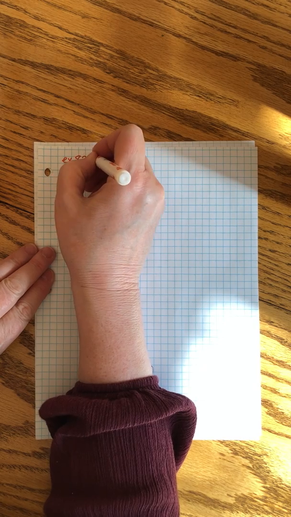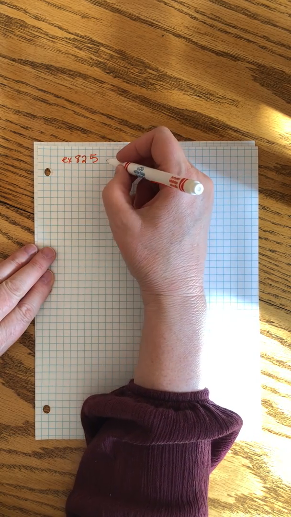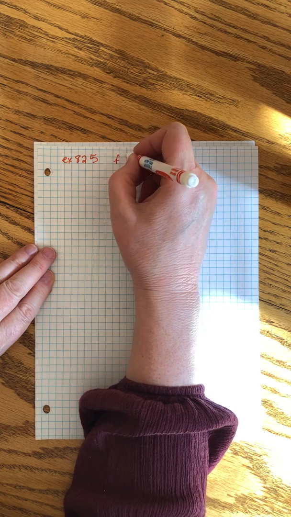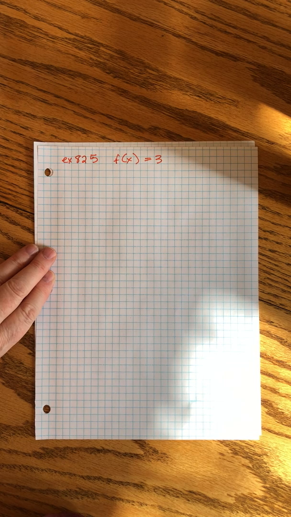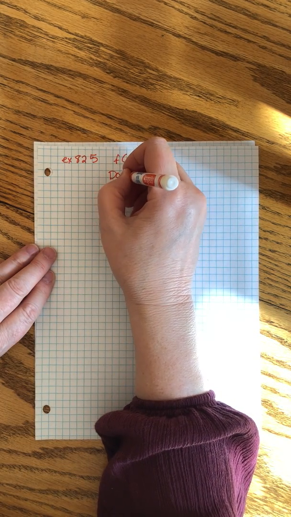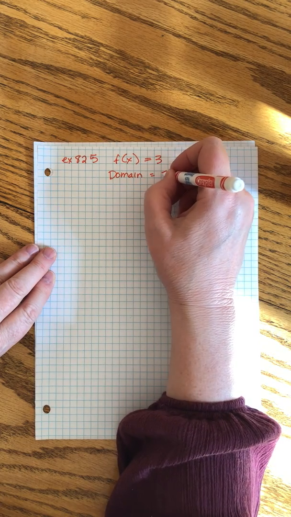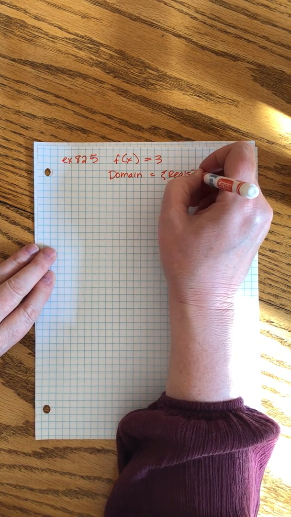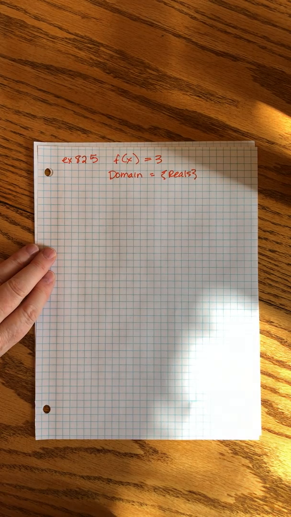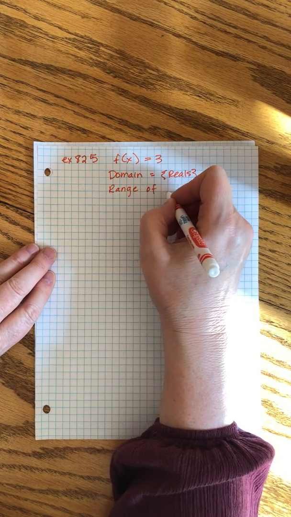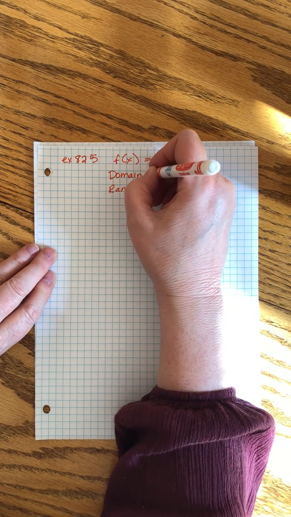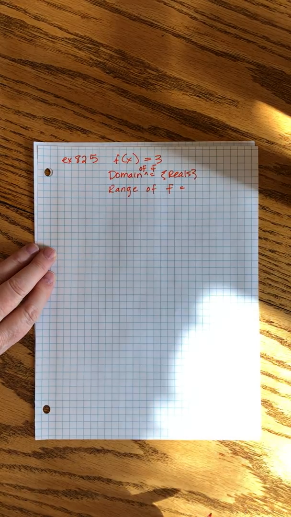Example 82.5. For f of x, our function is just f of x equals 3. That's weird, right? So what's our domain? Well, we're not really putting anything into this, but our domain could be anything, right? There's no limits because we don't really even use an x in there. The range of f, and I should say of f to make this most precise, I added it up there.